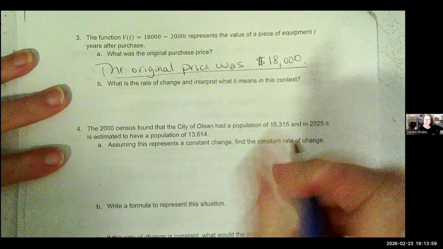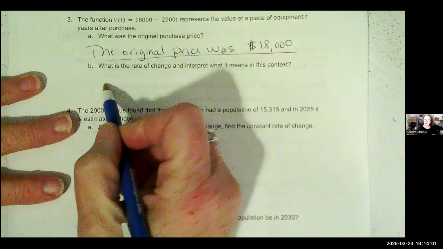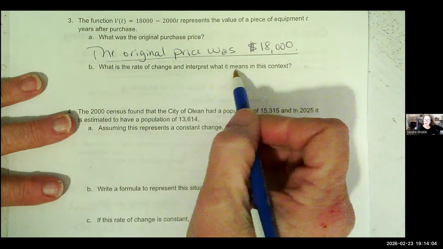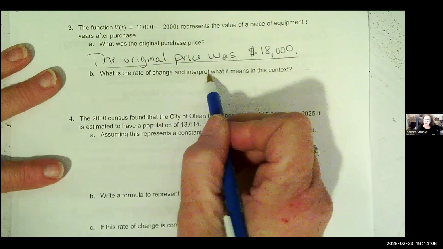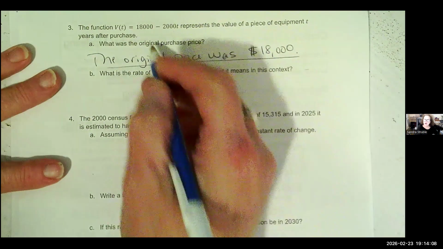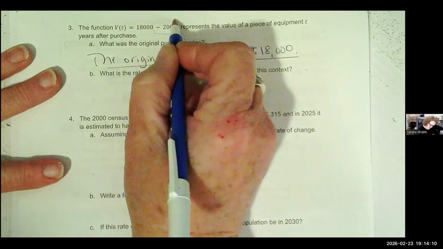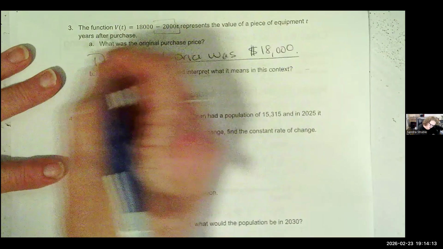What is the rate of change, and interpret what it means in this context? I care more about the interpretation than anything. The rate of change is the negative 2,000. It is not the T. The negative 2,000 is the rate of change.